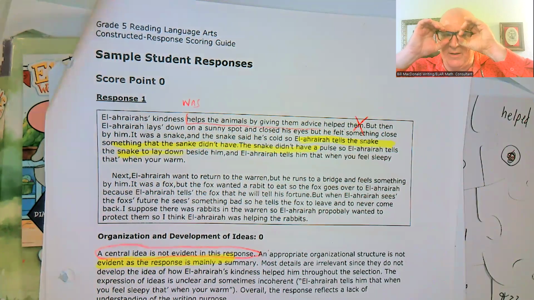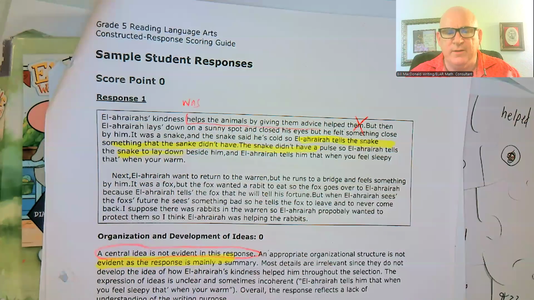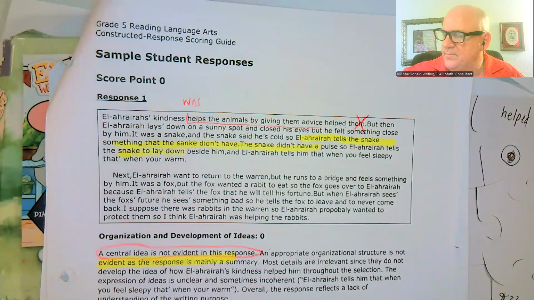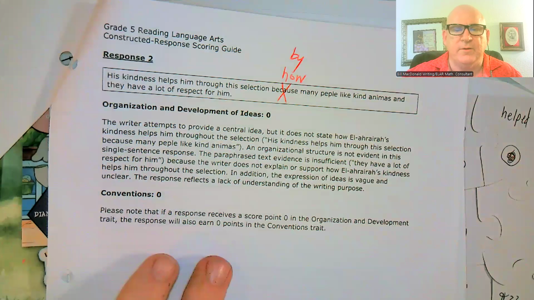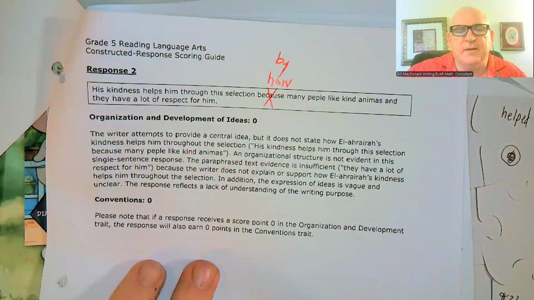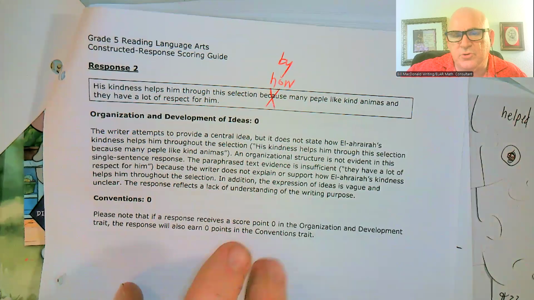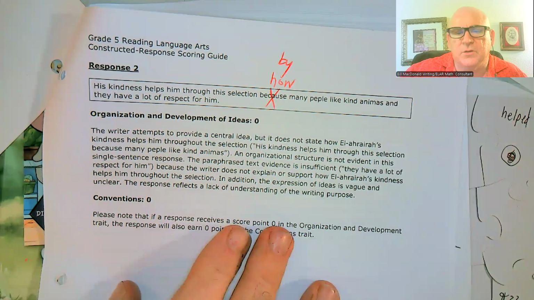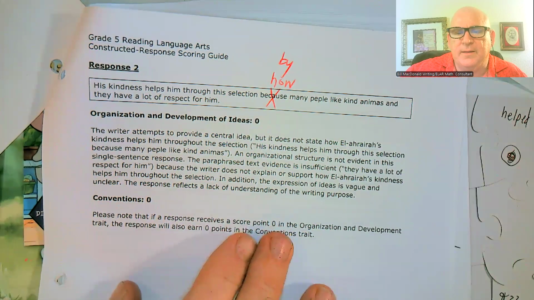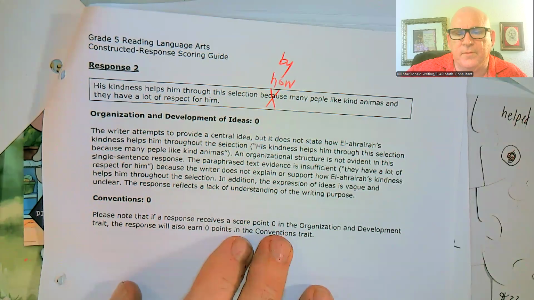Zero original writing was one of the many ways that you can get a 0. So the second one, it said his kindness helped him throughout the selection, which was true because many people like kind animals and they have a lot of respect for him.